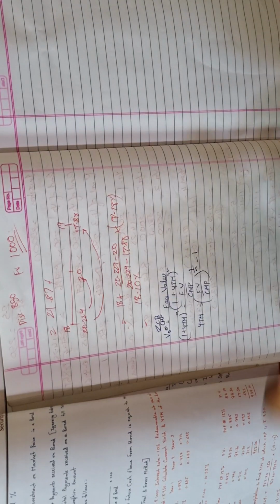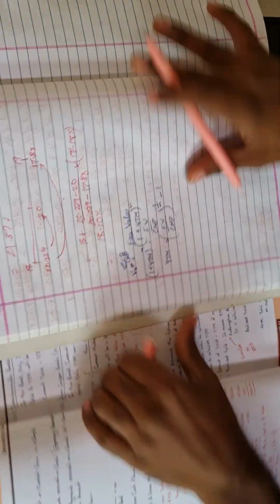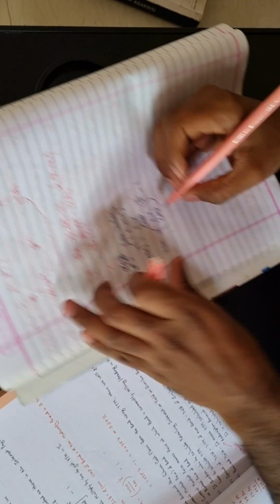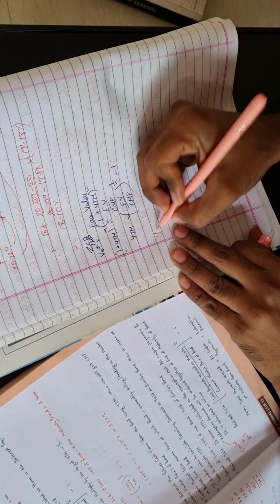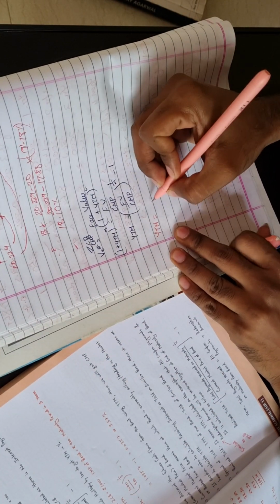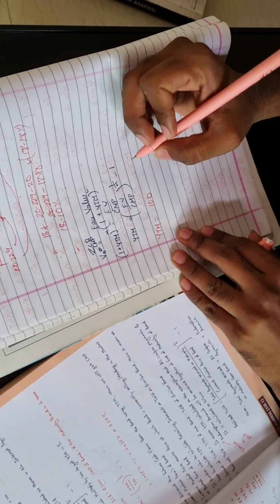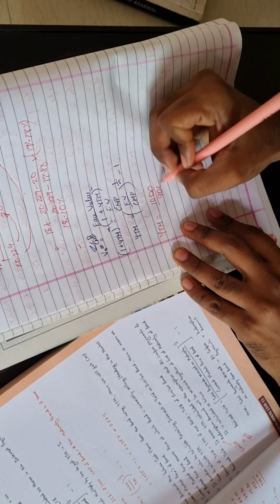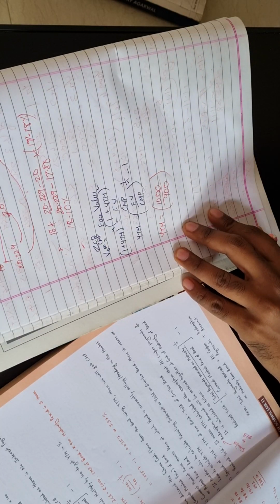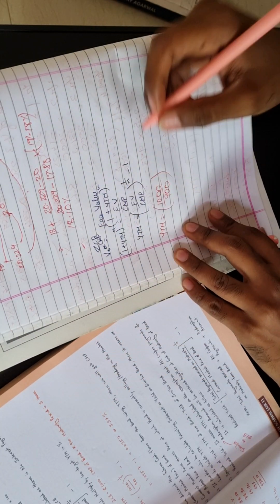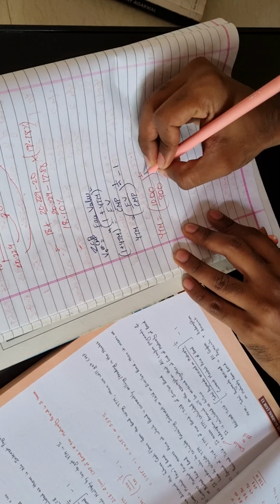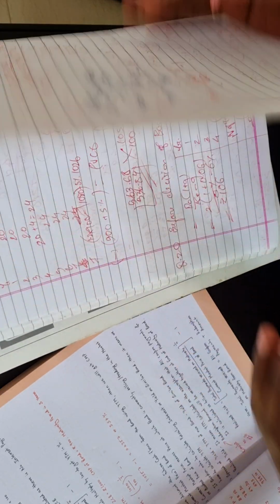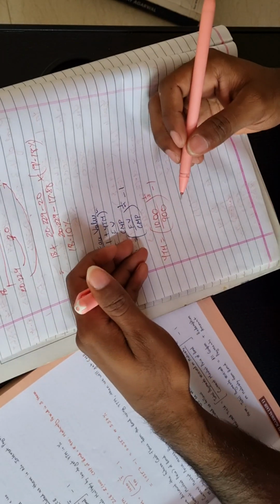How will we put it? What is given? YTM is equal to face value of 1000 divided by current market price of 900, raised to 1 upon n, where n is 3, minus 1. I put it in the formula. Very easy. How will we solve it?